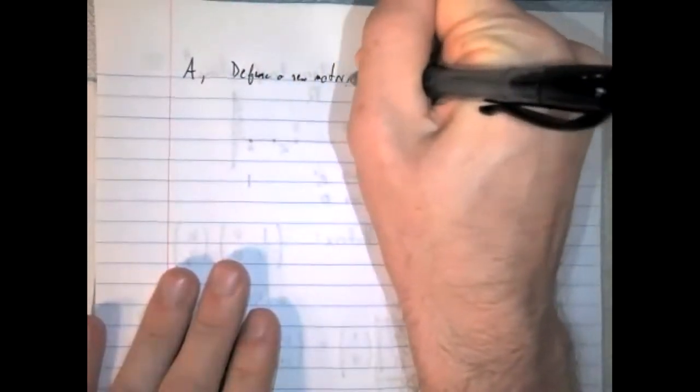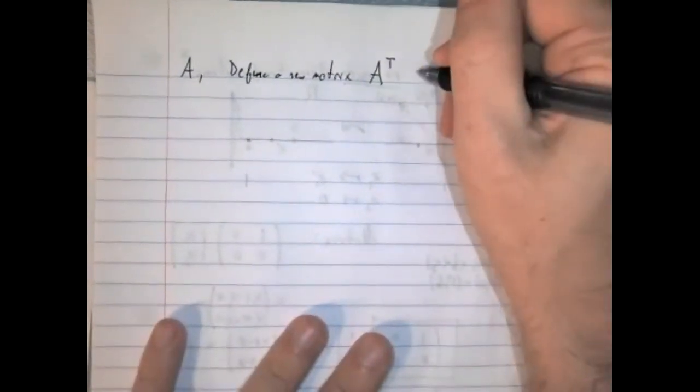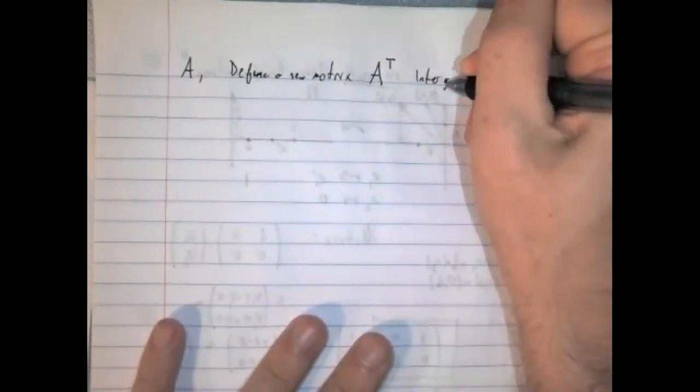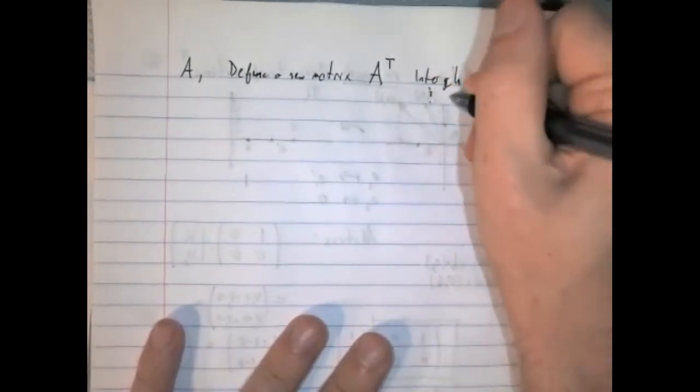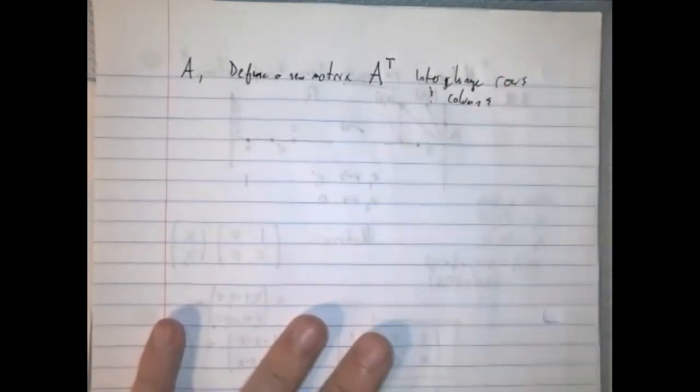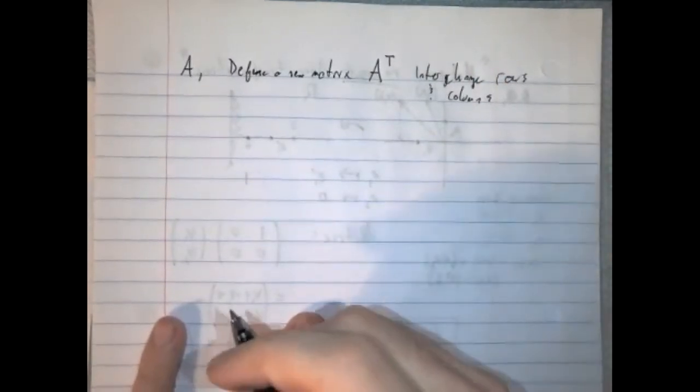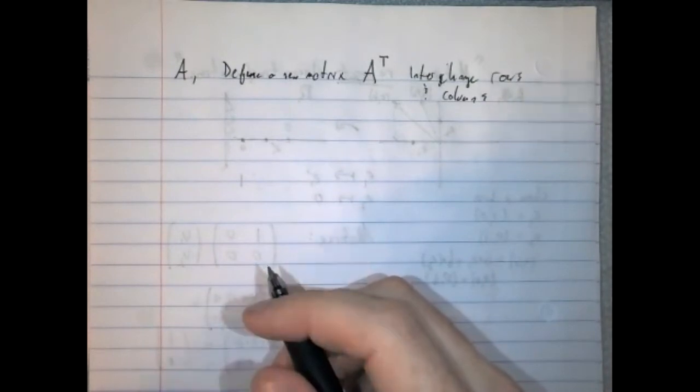So associated to a given matrix A, we also have the transpose. So define a new matrix, A transpose, in which we interchange the rows and columns. In particular, if we start off with an m by n matrix, we'll end up with an n by m matrix.